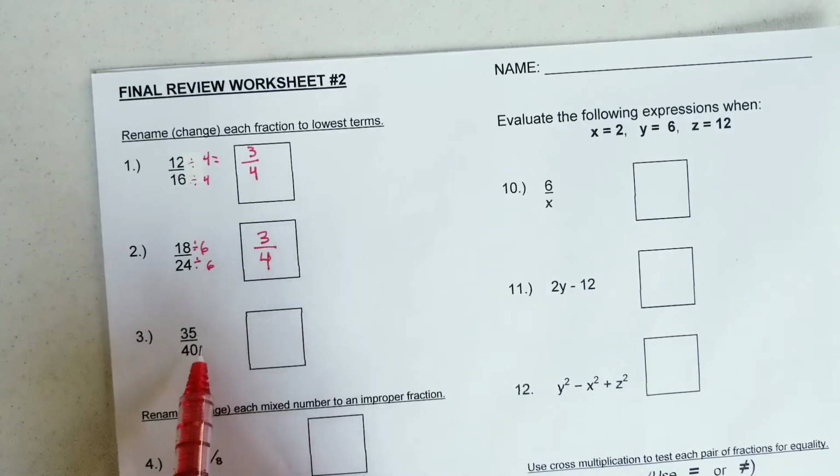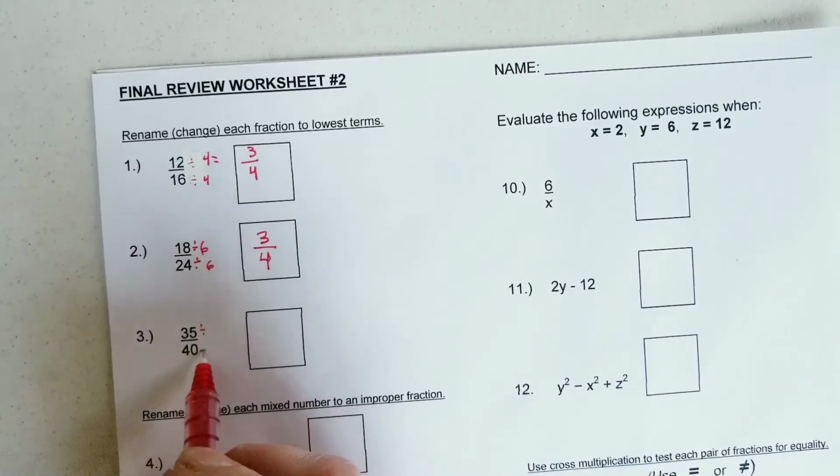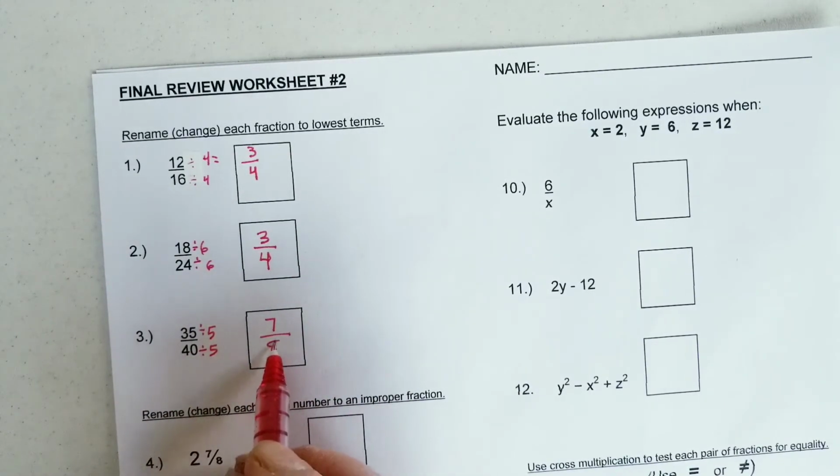Next is 35/40. I know that these both can be divisible by 5, so I'm going to divide both by 5. 35 divided by 5 is 7, and 40 divided by 5 is 8.